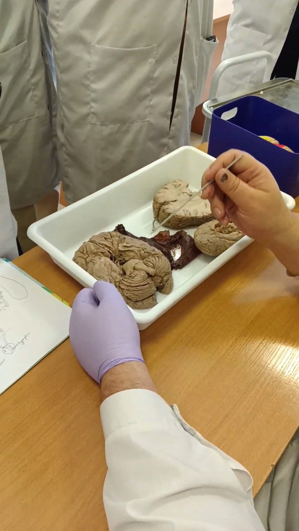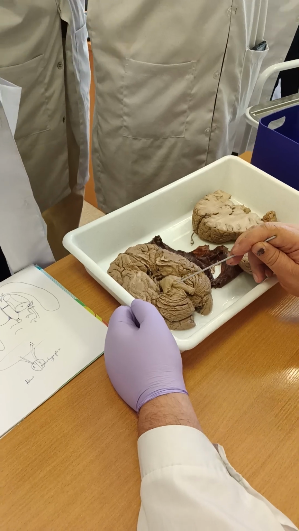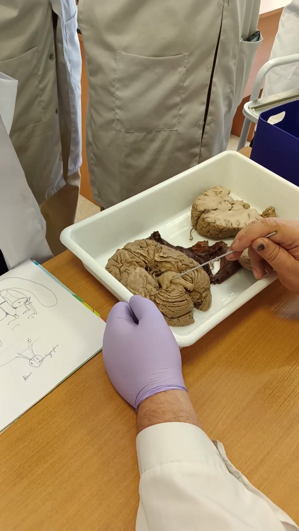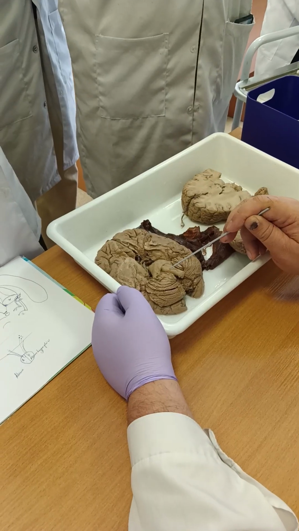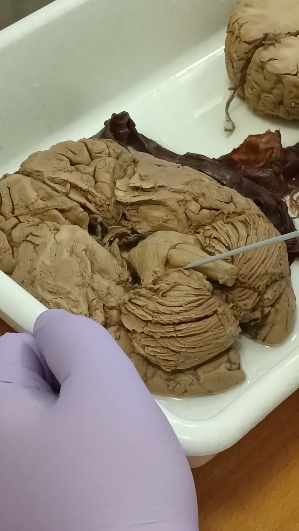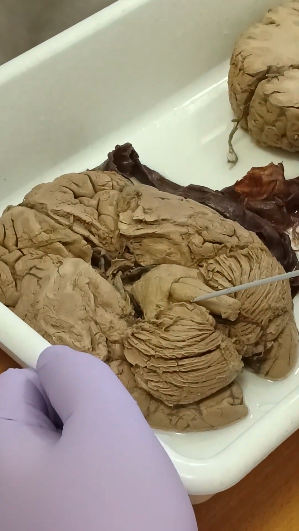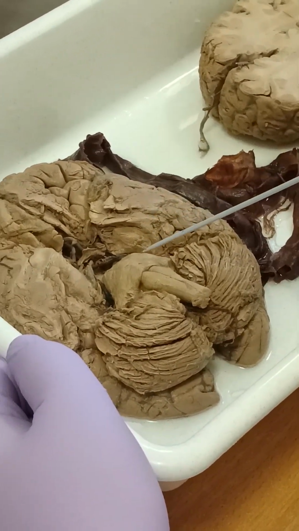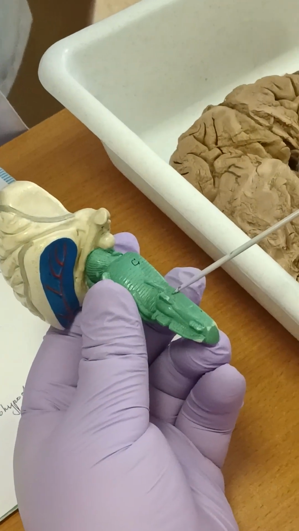Well, first of all, this and this pyramid. This is between pyramid and oliva. This is sulcus lateralis. Here should be the 12th cranial nerve. Behind the oliva, posterolaterales, and should be here 9, 10, and 11th. Sixth nerve, abducens. It's between pons and pyramid.